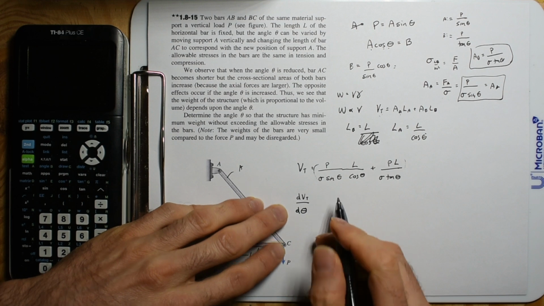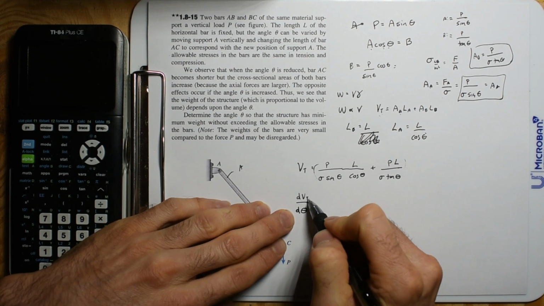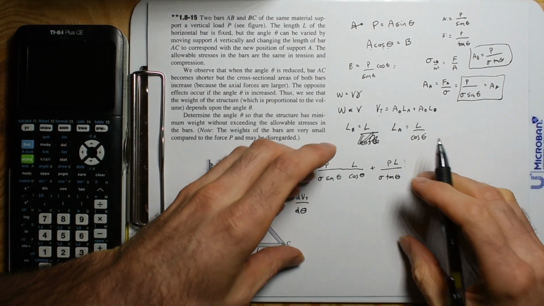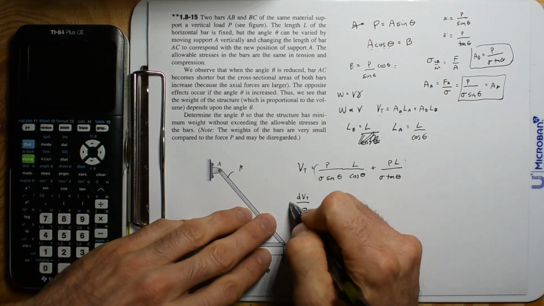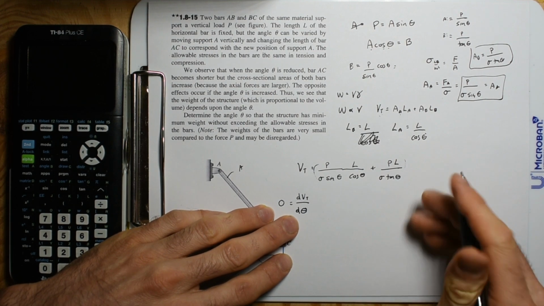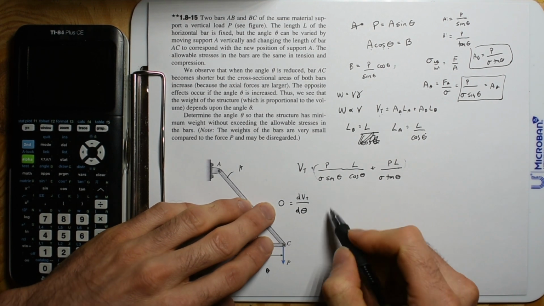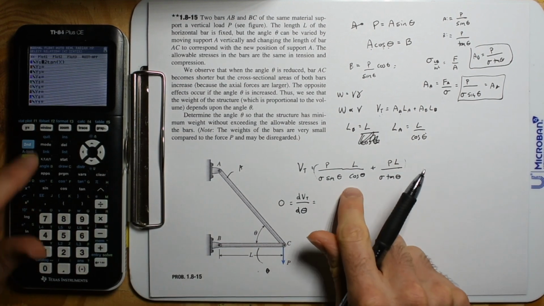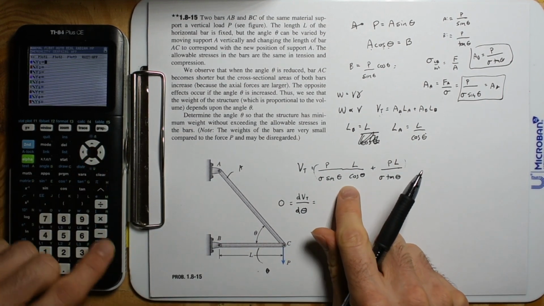Because if we take the derivative of the volume with respect to theta, then we'll get something, and we're going to set that equal to 0. And once we do, we can find the angle. Or, at the end of the day, you can just type this into your calculator right now.